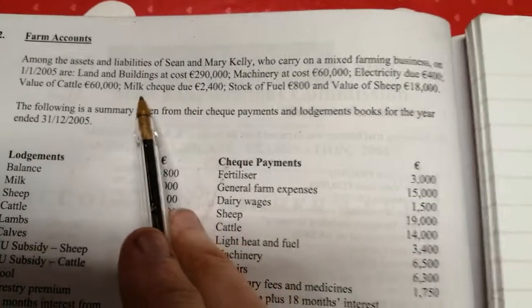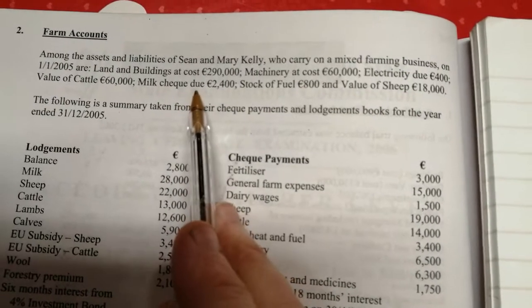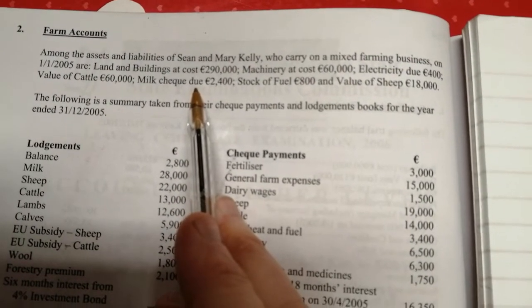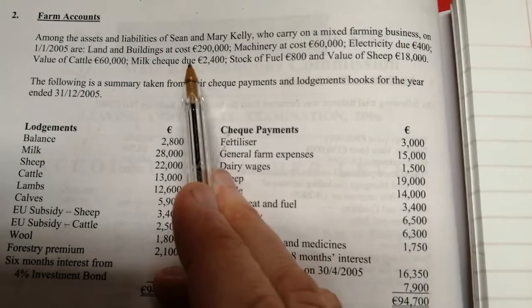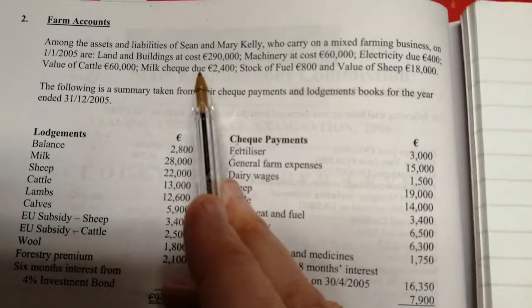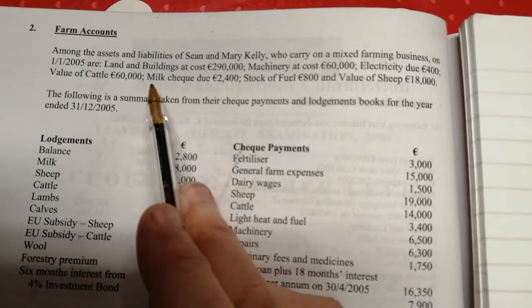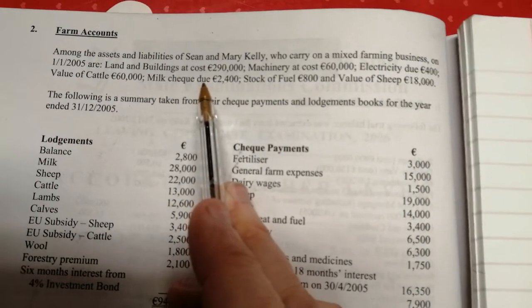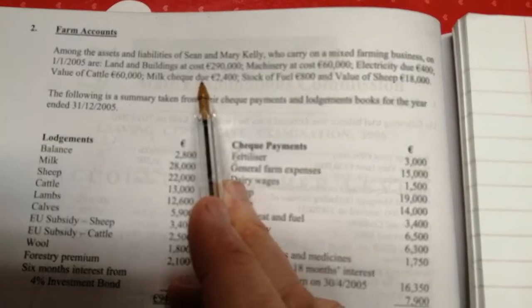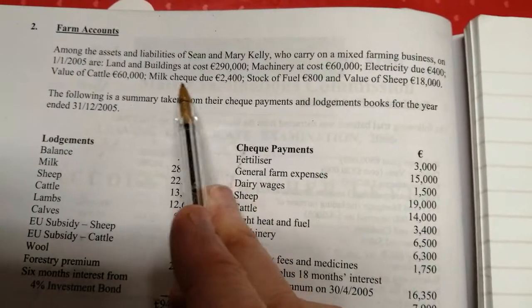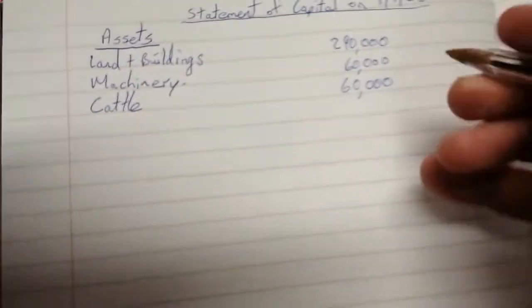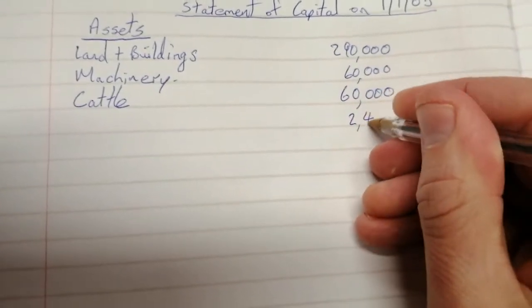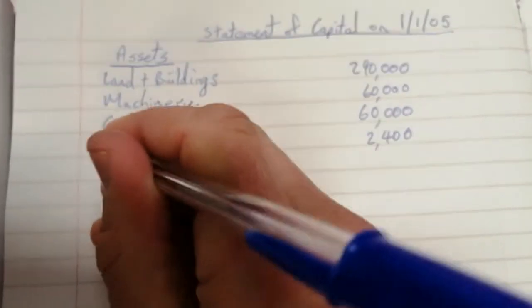Okay. Milk check due. So here's the thing. This is a farm. The farm is in the business of milking cows and then selling that milk to a creamery or a cooperative or something like that. So when we say milk check due, that's a milk check that's due to the farmer or owed to the farmer. So that's actually an asset. It's not owed by the farmer, it's owed to the farmer. So that's an asset, money that they will be getting. So 2,400. Milk check due.